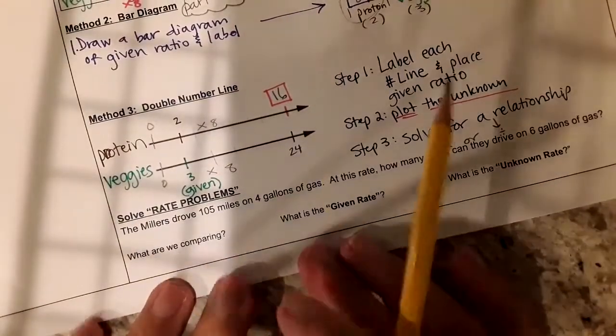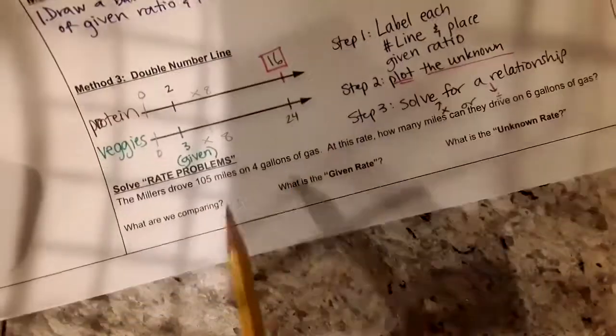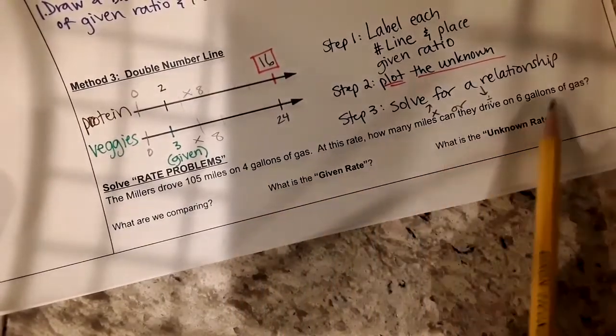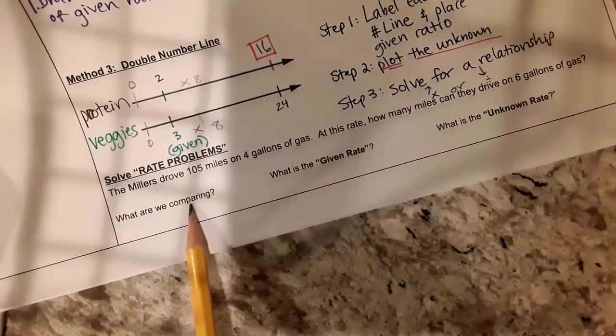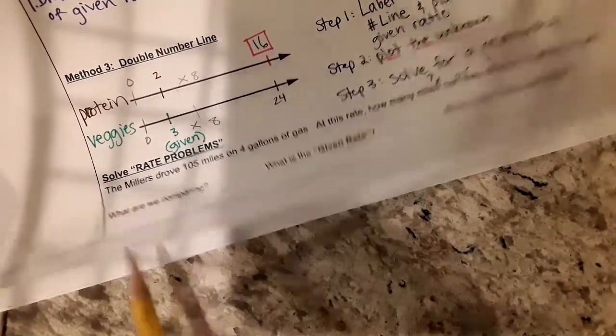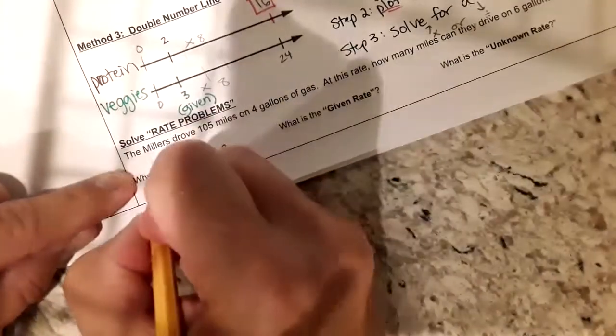So the Millers drove 105 miles on 4 gallons of gas. At this rate, how many miles can they drive on 6 gallons of gas? So what are you comparing here? Miles to gallons. Miles per gallon, MPG, have you heard of that?